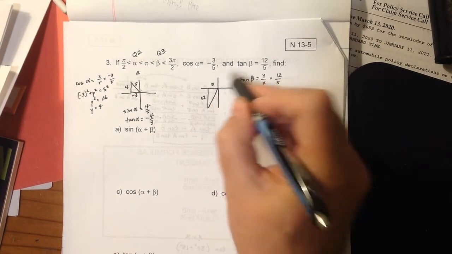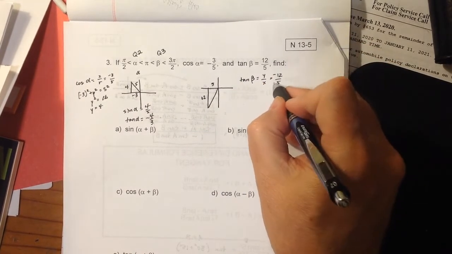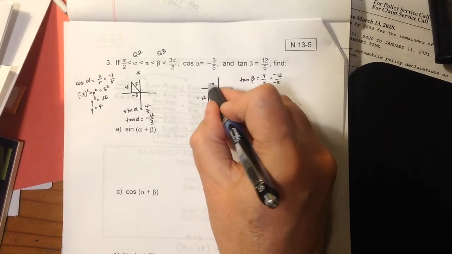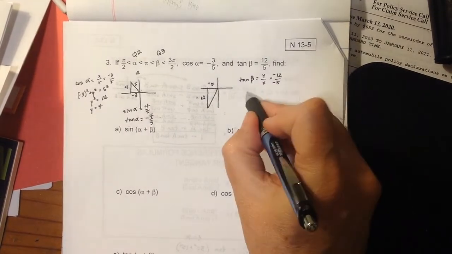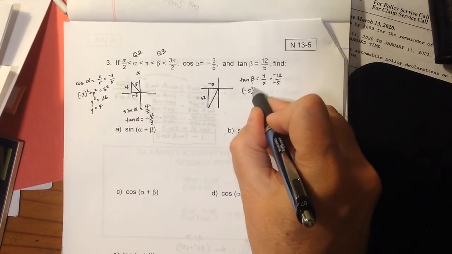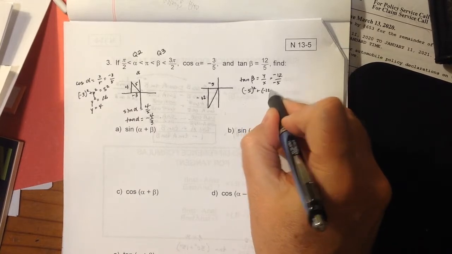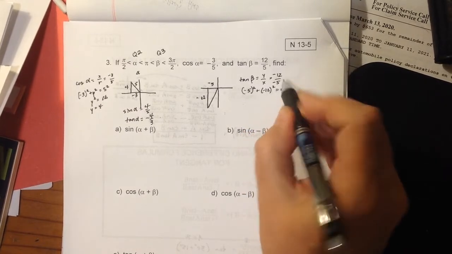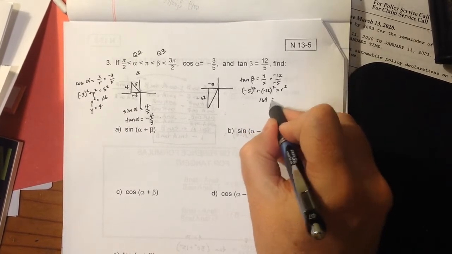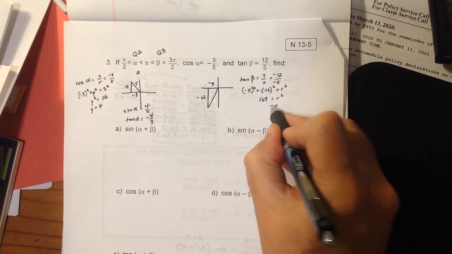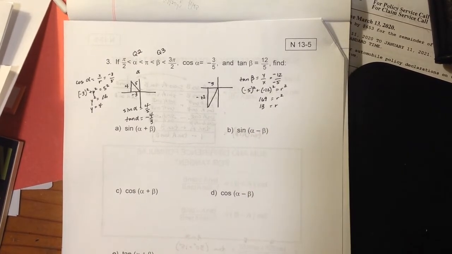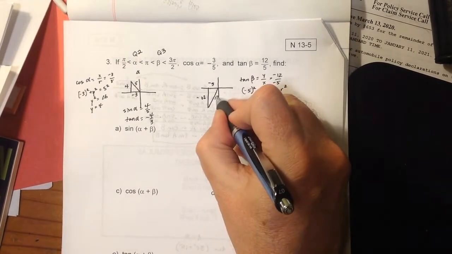So 12 for the y, but I know that both of these are negative in the third quadrant. So I've got negative 12, negative 5. If we work this one out, x squared, negative 5 squared, plus negative 12 squared equals r squared. We're going to get 169 for r squared. Take the square root, I get 13. R is always positive, so it's a positive 13.